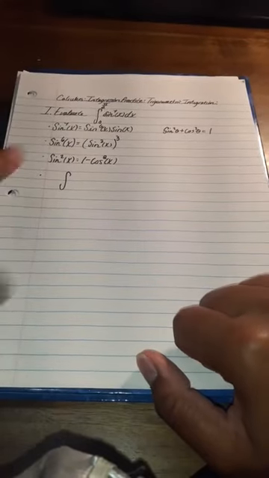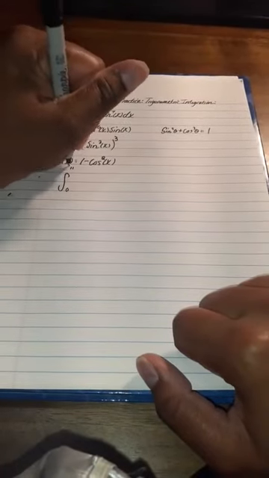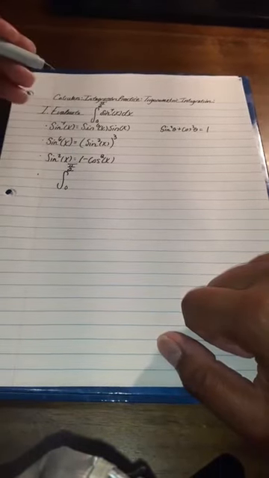Now, when you're breaking up the trig function to rewrite it, I'm going to leave the limits of integration. I didn't do anything that would change the limits. All I did was rewrite the function. So that's a common mistake as well, thinking I need to change the limits. No, we didn't do anything. All we did was break up the function.